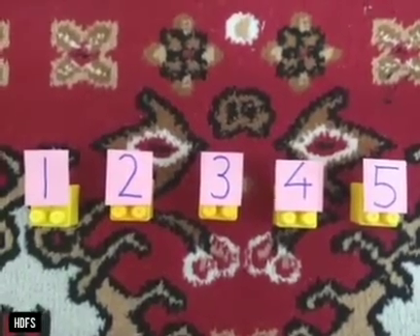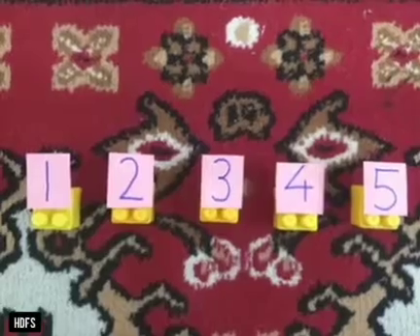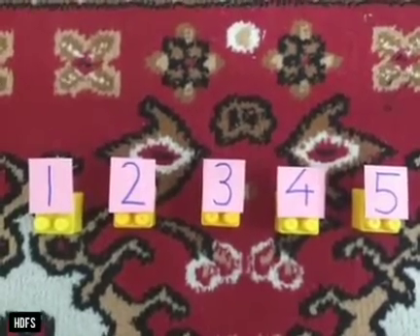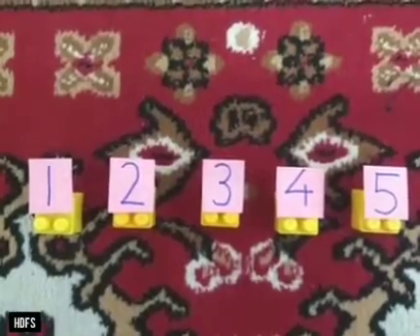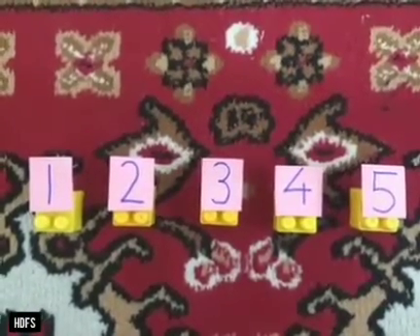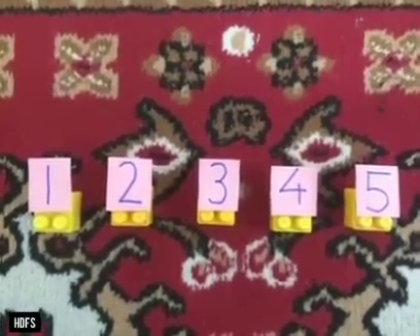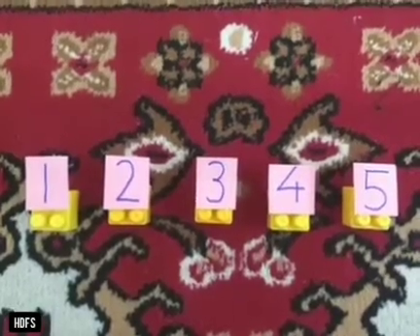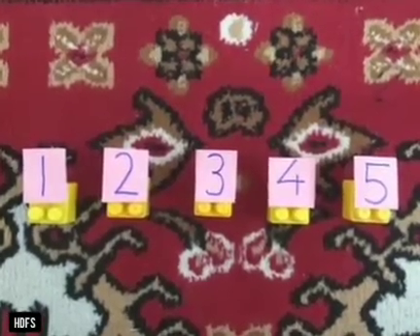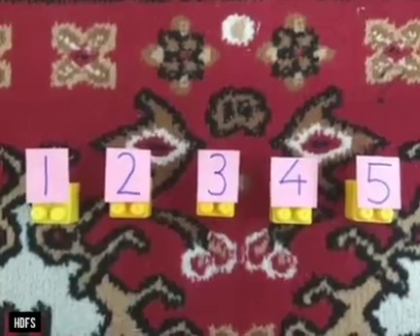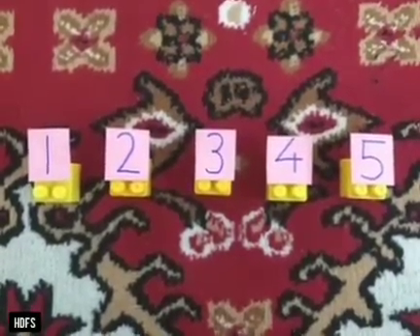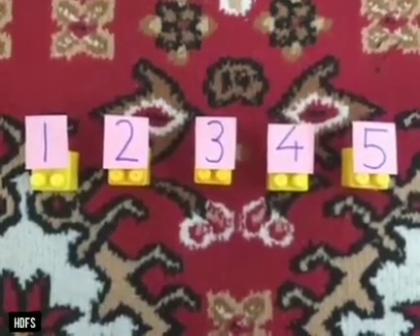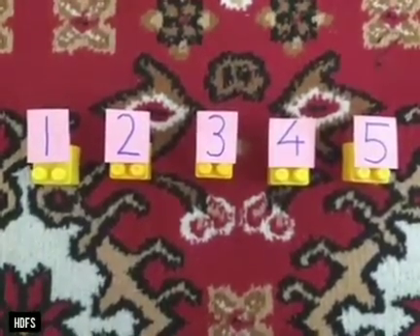In numeracy, today we are going to learn some new terms. The terms are begin, last, and how many. So we'll see how to use these terms and what they mean. Let us first begin forward counting from numbers 1 to 5.